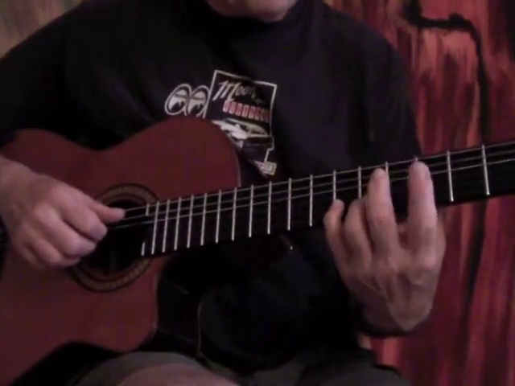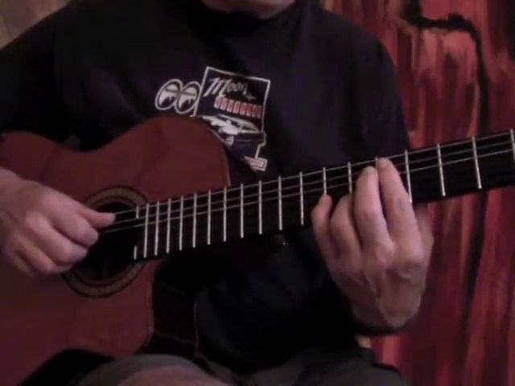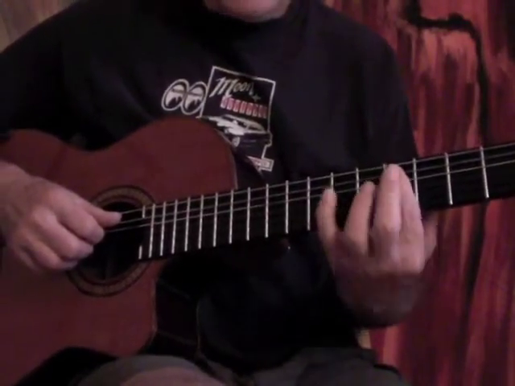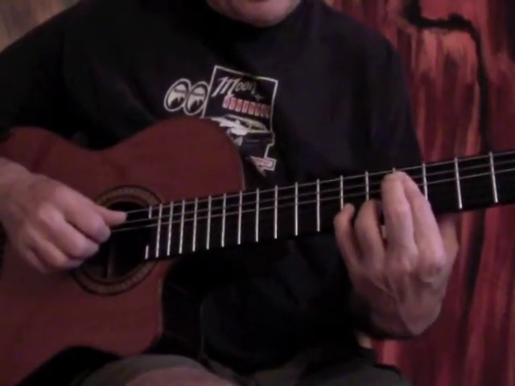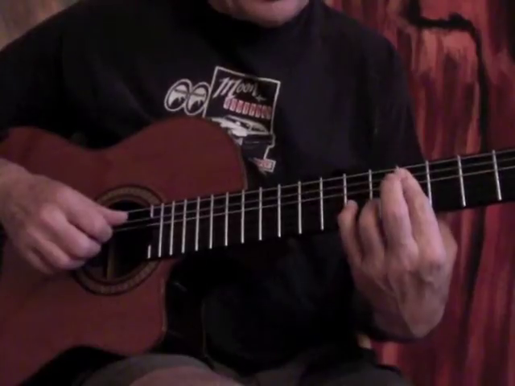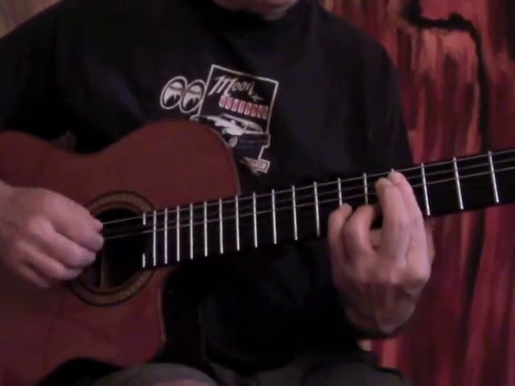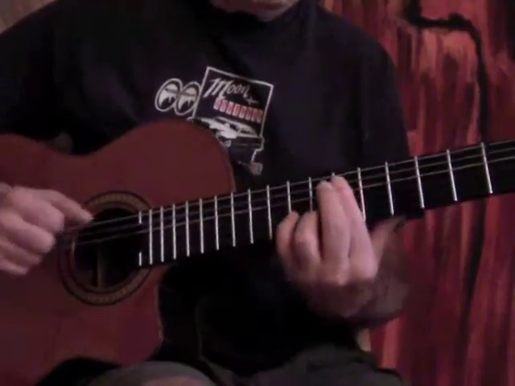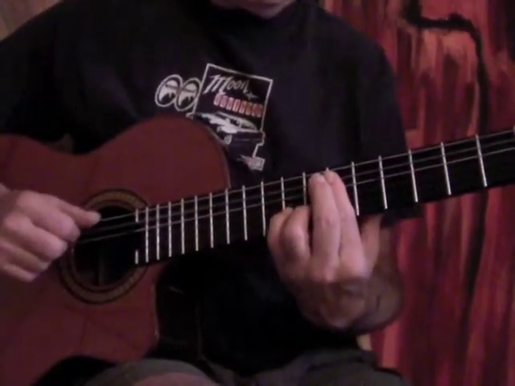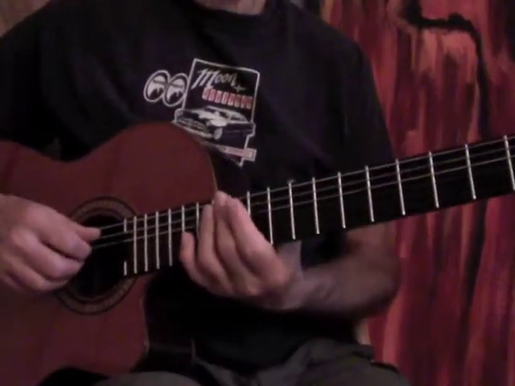It's just my index finger on the D on the 5th string at the 5th fret, barring across the 2nd, 3rd, 4th, and 5th strings, and I've got my 3rd finger on the 2nd string on the F note. So that's a little bit more open sound that you can use.